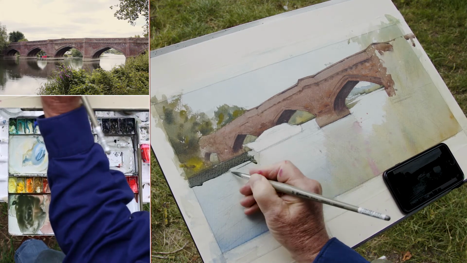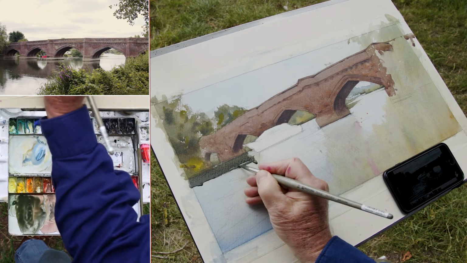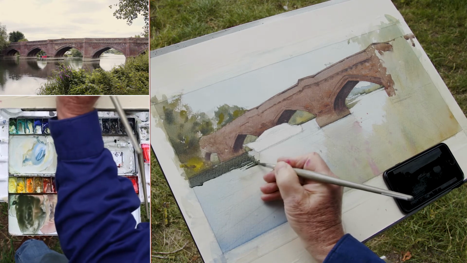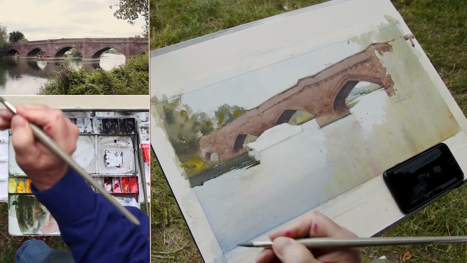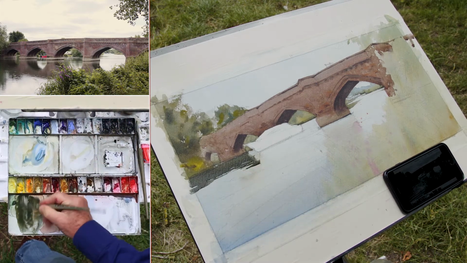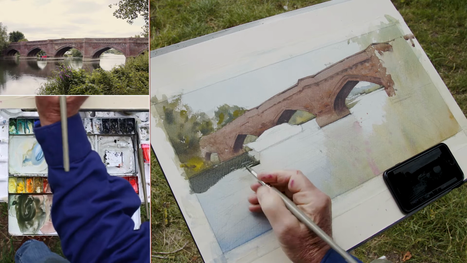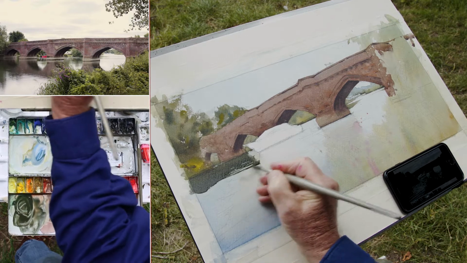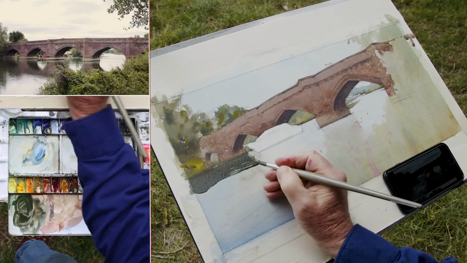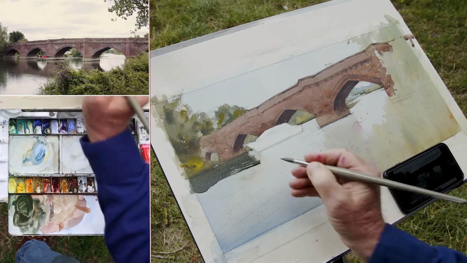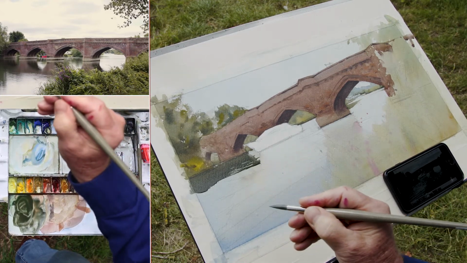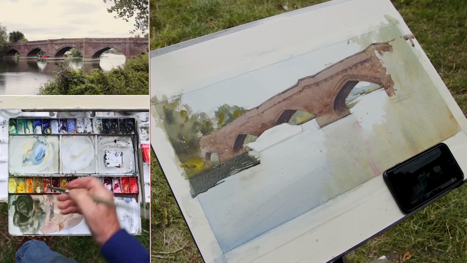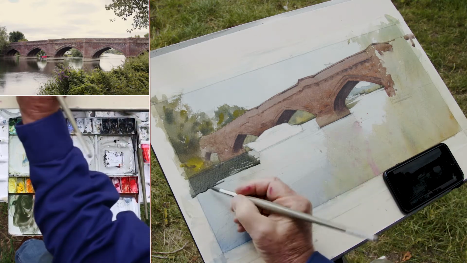So introduce some of these. It would be a mistake to try to be too precise about this. I'm telling myself.